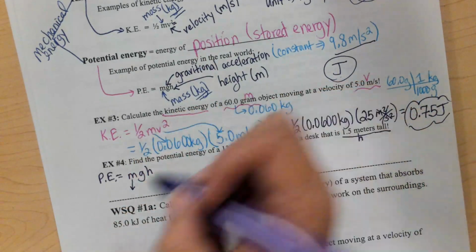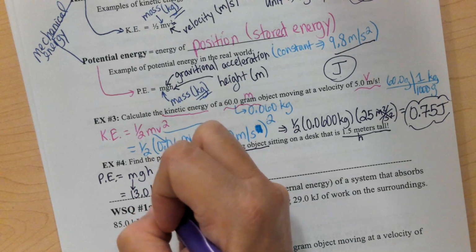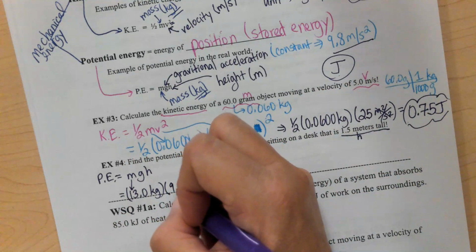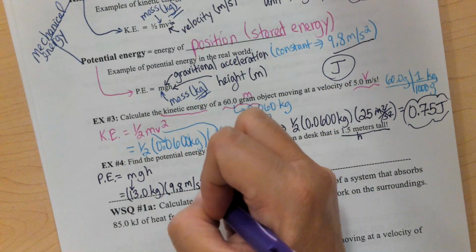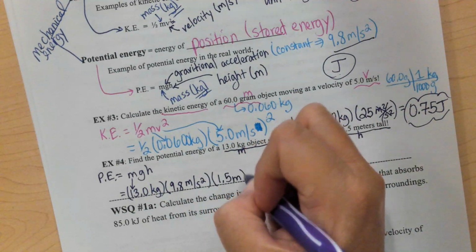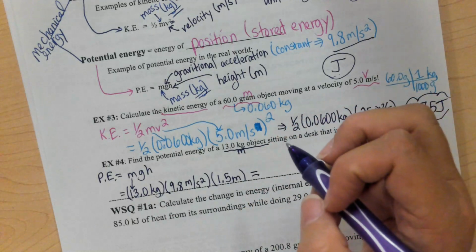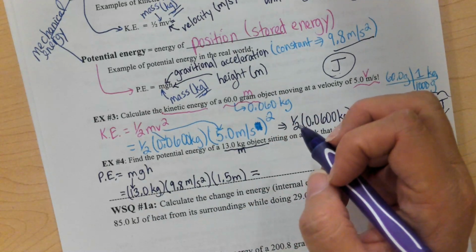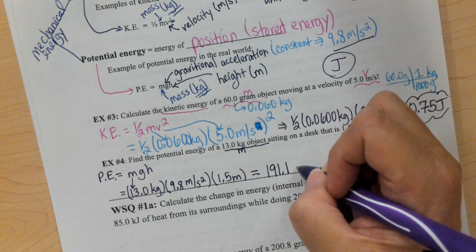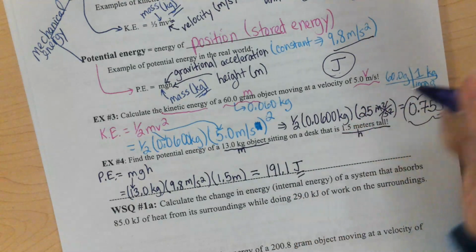So we're going to go ahead and just plug these things in. We have the mass is equal to 13.0 kilograms. Beautiful. I don't have to do anything because it's already in kilograms. The g, I just write it down. It's 9.8 meters per second squared. And now we have the height, which is 1.5 meters. So now you can see where the meter squared, second squared comes in again, with kilograms. So it's just joules. And so everything is working together. We just multiply everything. I'm going to go a little bit harder on sig figs here. We're going to get 191.1, and it is joules. You just go ahead and put joules every time for any of these energy units.